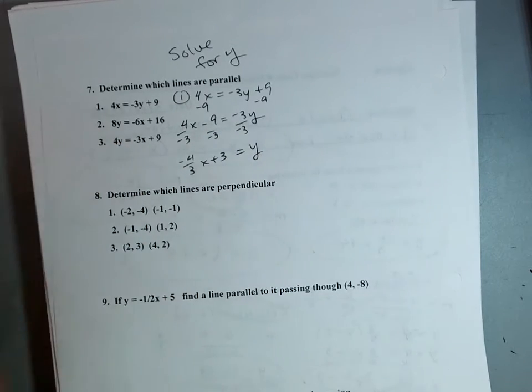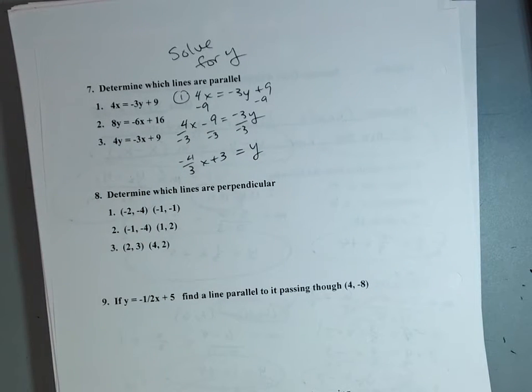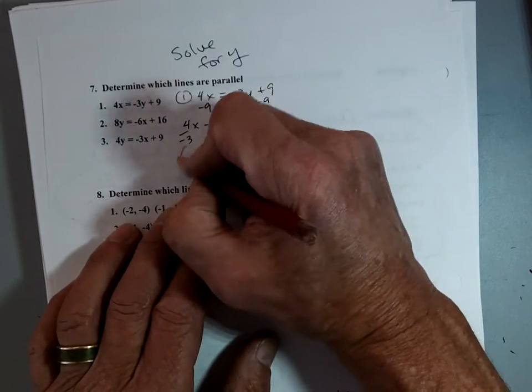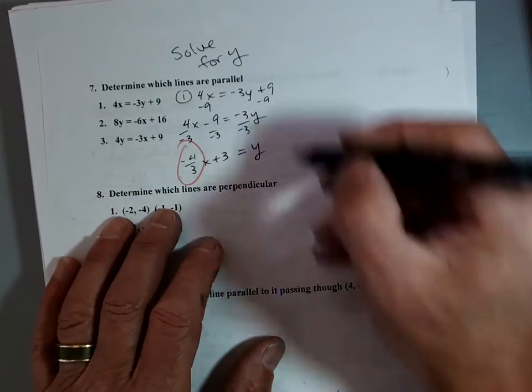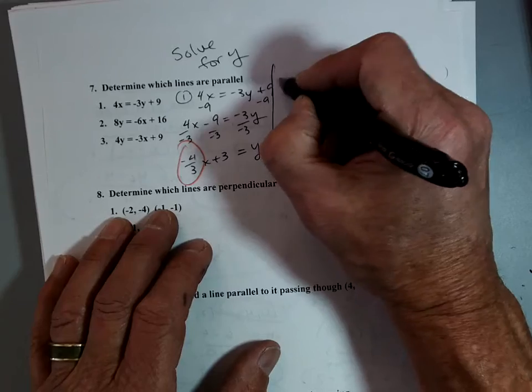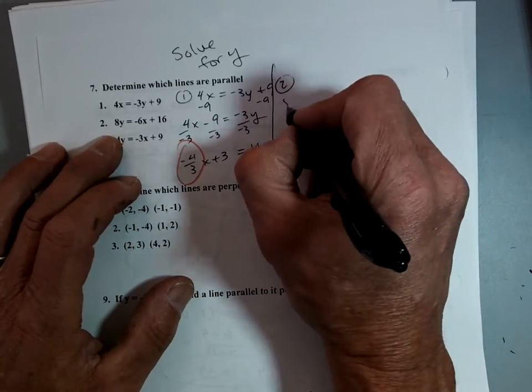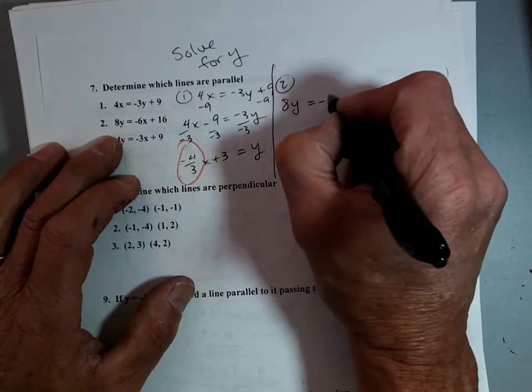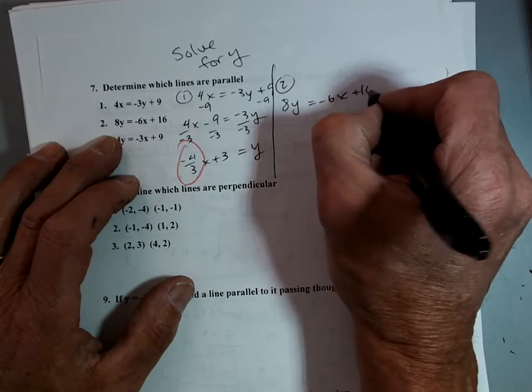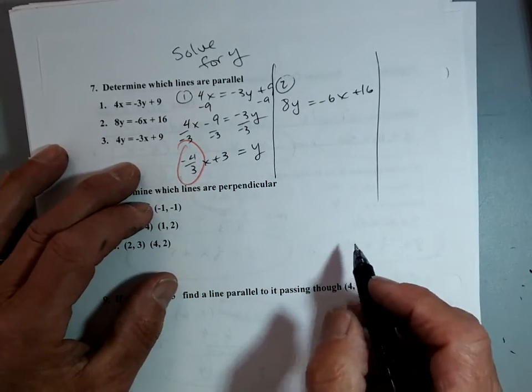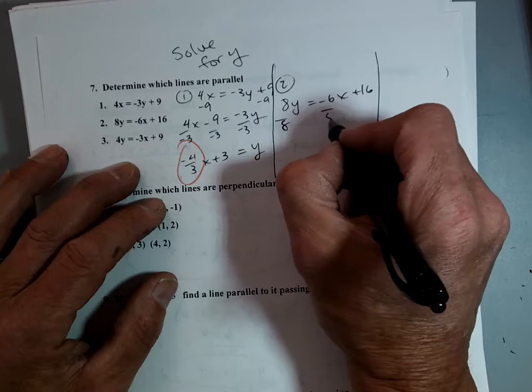Now I'm going to circle that slope. Okay, line 2 is 8y equals negative 6x plus 16. I'm going to divide by 8, divide by 8, divide by 8.